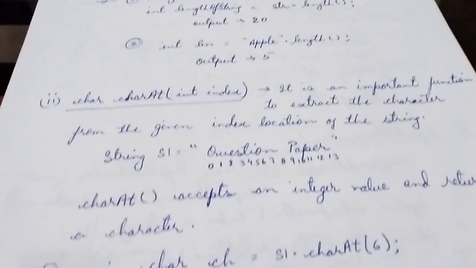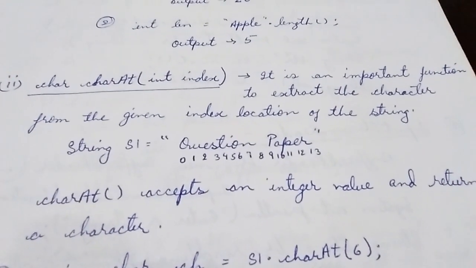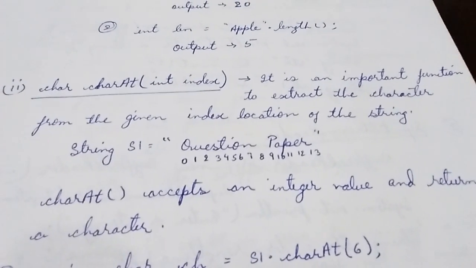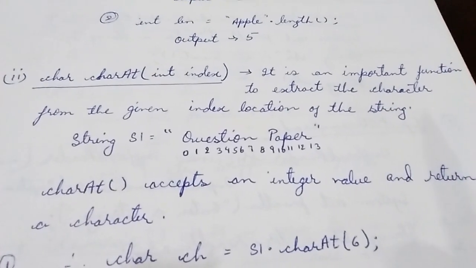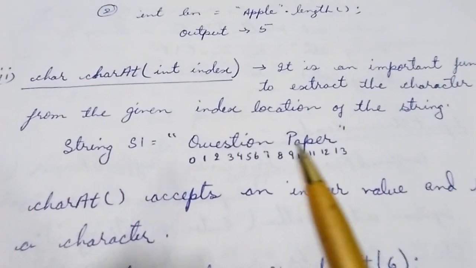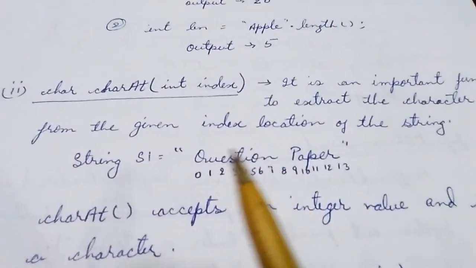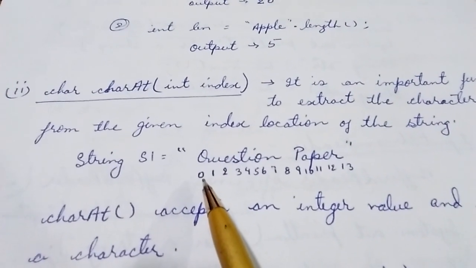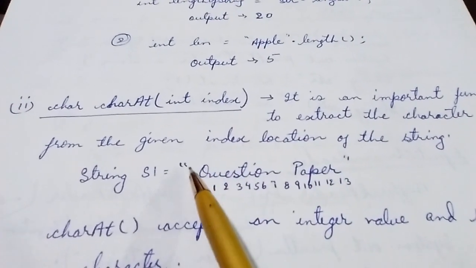Further, we proceed to the next function, that is charAt. charAt is also a very important function as it is helpful in extracting the character from any index location of the string. Index location we have already discussed. Let us just revise once. If a string s1 is "question paper", the first character will have the index value of 0. That is, it is a character representation of an array.